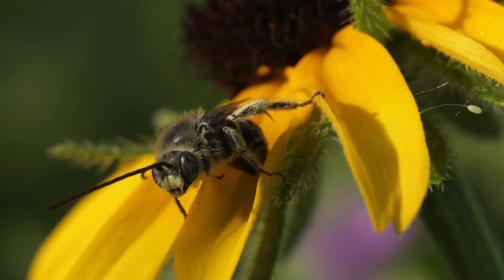Now your next mission is to see if you can find any bees visiting an aster in your yard. Try to watch the bee as long as you can and then draw it. We'd love to see your drawings, so have your parents email me a photo if they can.